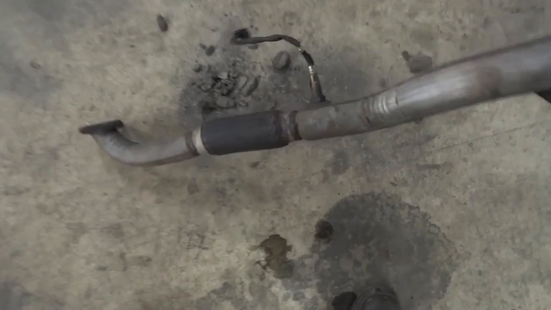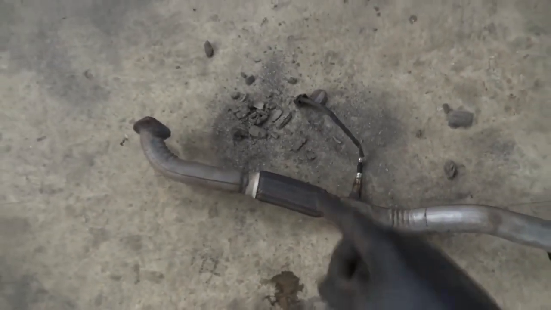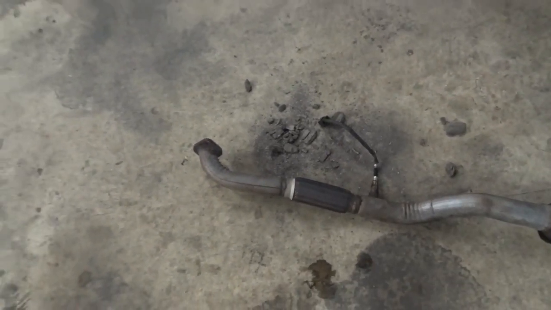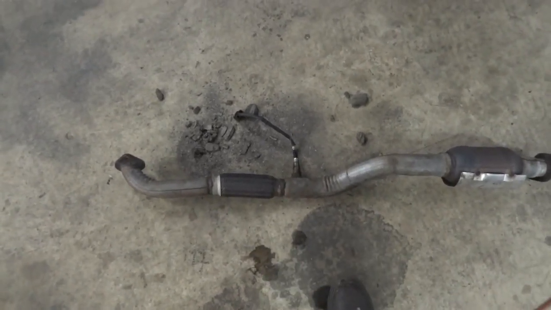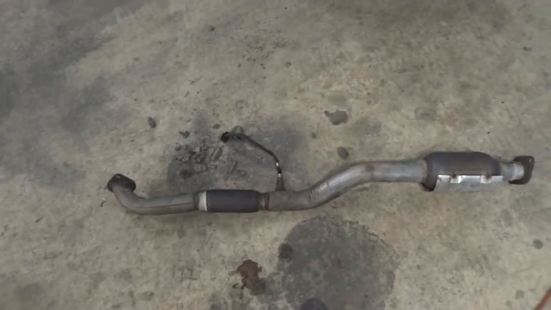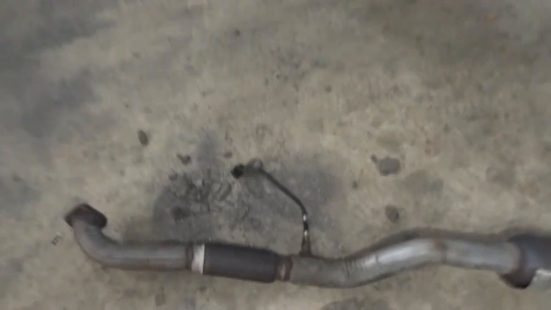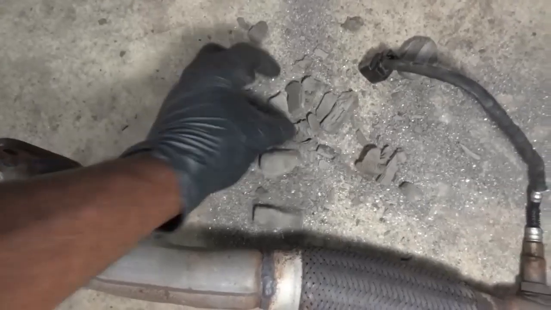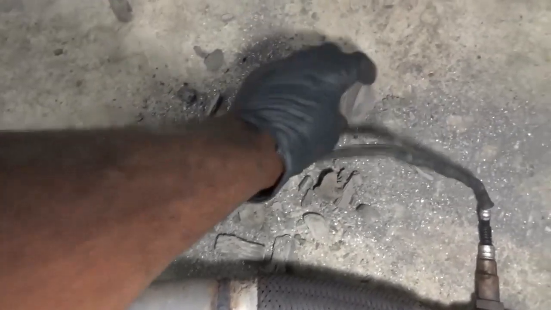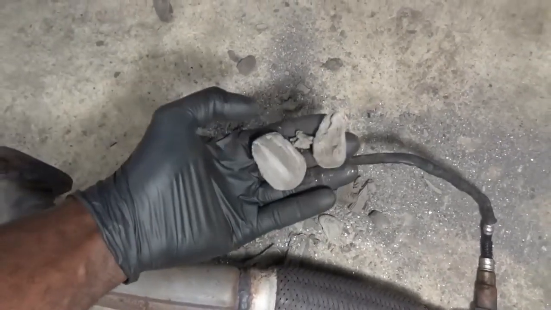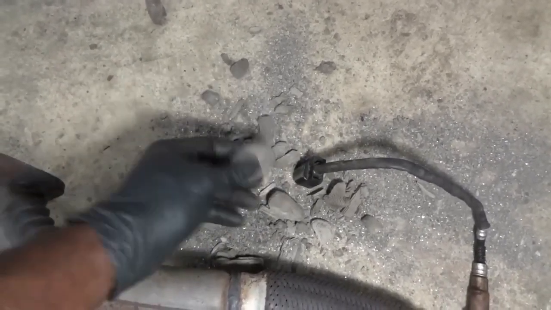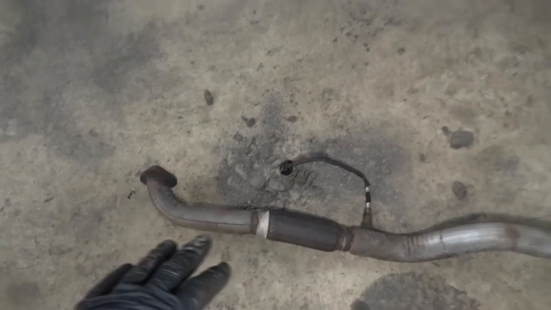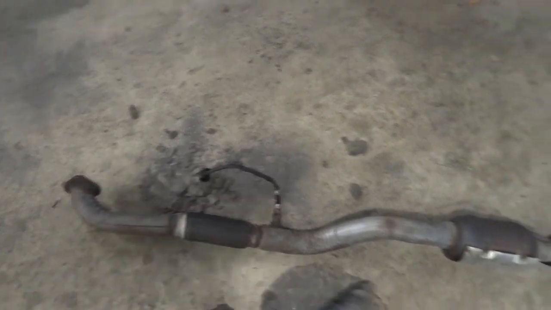Yeah, so basically we're gonna have to replace the catalytic converter up there, and this downpipe also has to be replaced. Okay. So now what I'm gonna do is replace this downpipe. As you can see, these over here are the substrates that came out of the upstream catalytic converter. So we're gonna replace this whole tube.